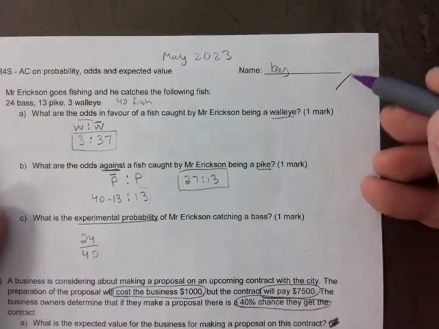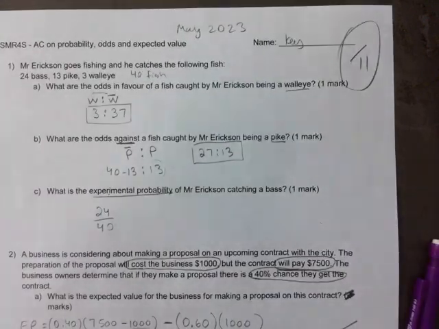So 11. 11 is your Spanish word of the day.